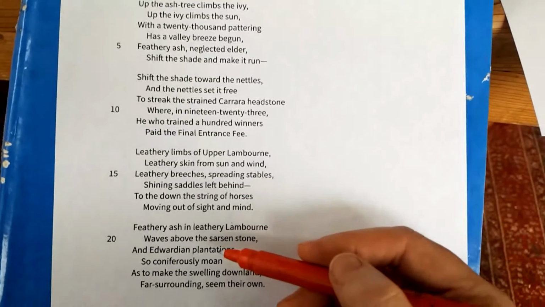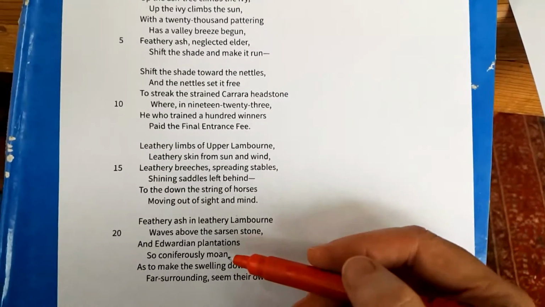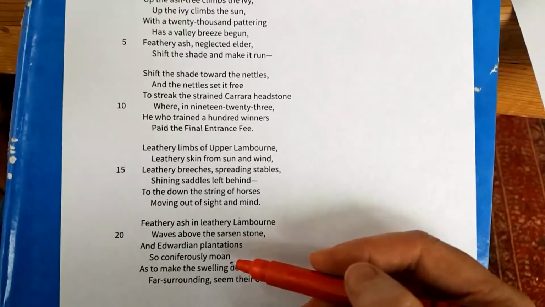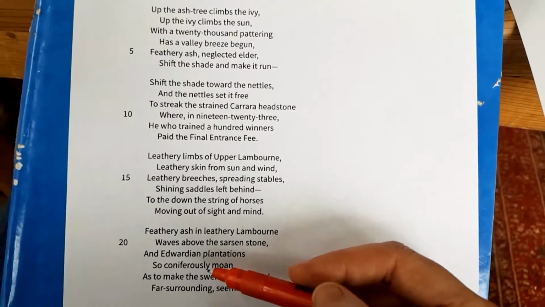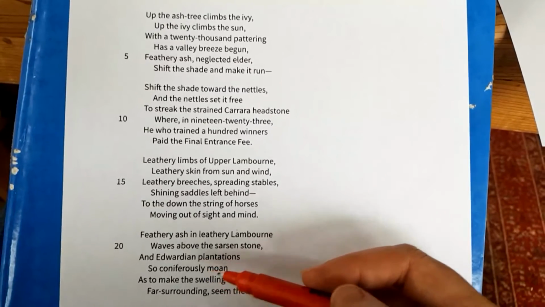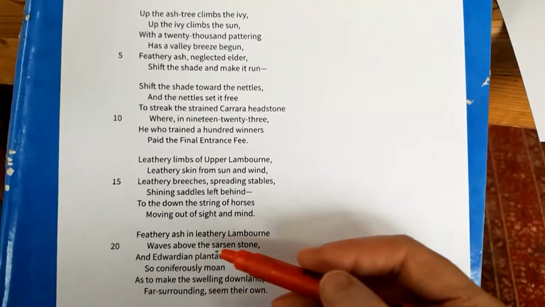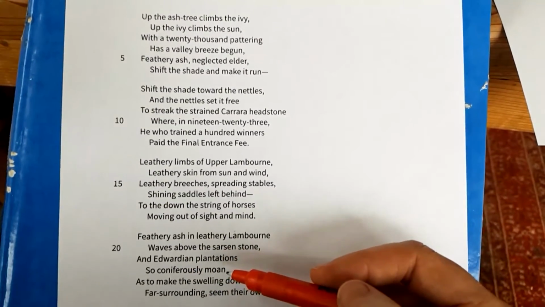And we have beautiful sound imagery. So the Edwardian plantations coniferously mown, I think that must be the first ever time coniferous is an adverb in the whole of the English language. Don't say that though, just say it's a beautiful sound image. Isn't that a lovely place?